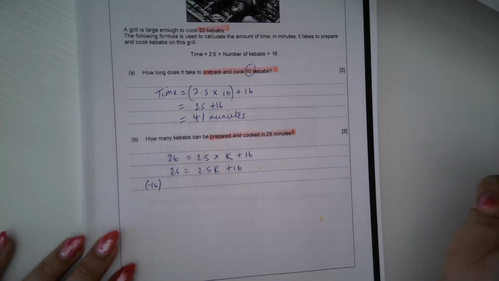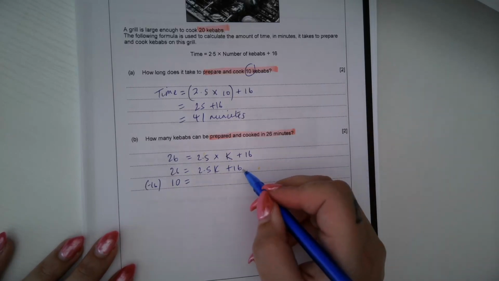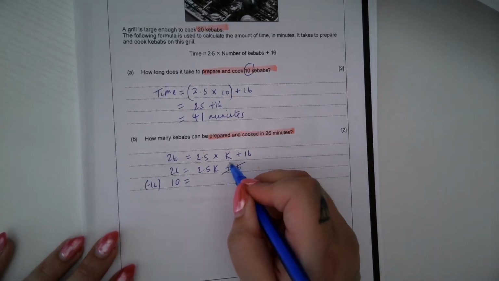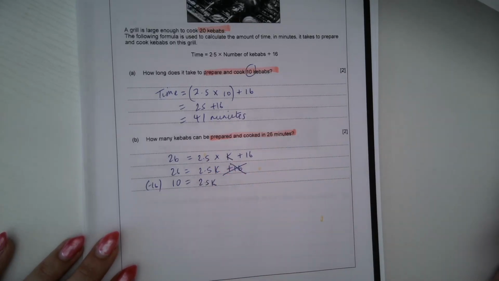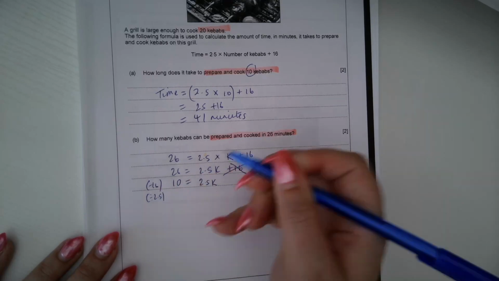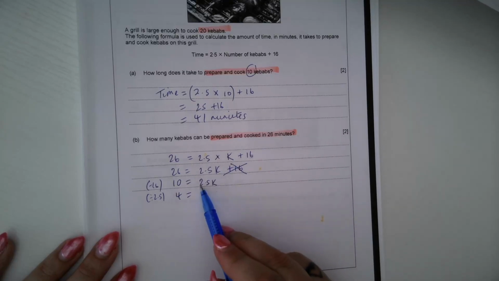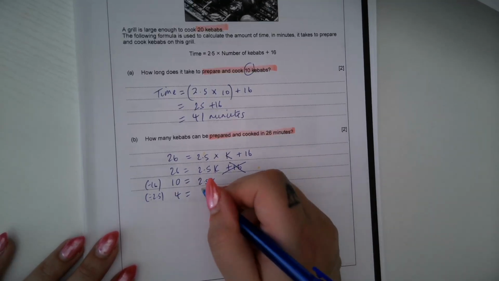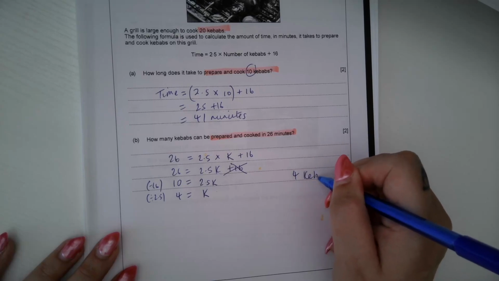So when I subtract 16 from the left hand side, 26 subtract 16 gives me 10. When I subtract 16 from the right hand side, it cancels out the plus 16 and leaves me with 2.5k. Now I'm going to divide by 2.5. This is 2.5 multiplied by k. So if I divide by 2.5, 10 divided by 2.5 is 4. 2.5k divided by 2.5 is just k. So 4 kebabs can be prepared in 26 minutes.